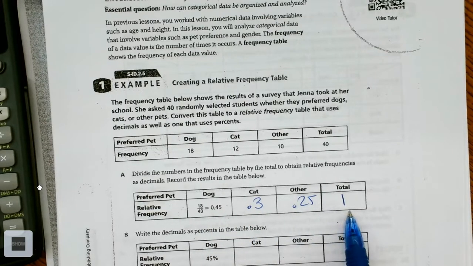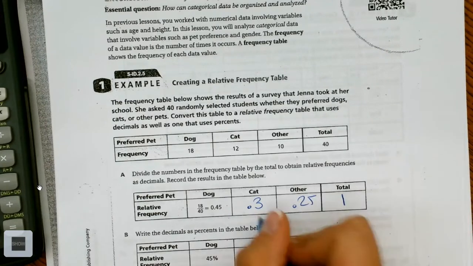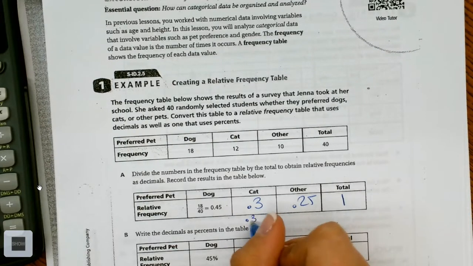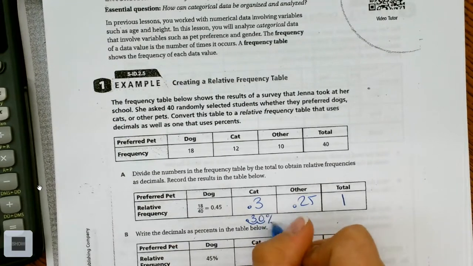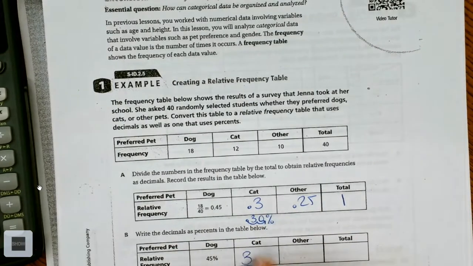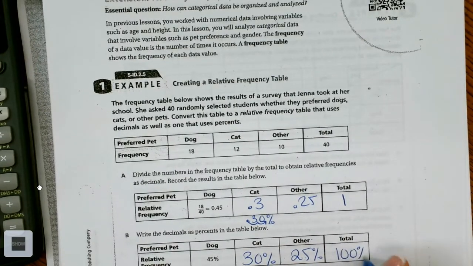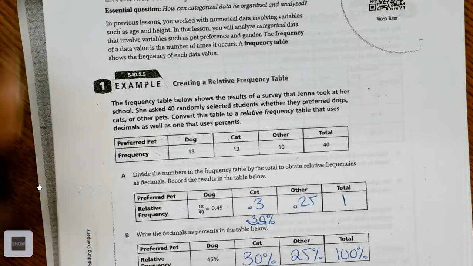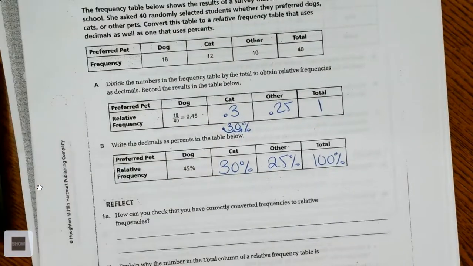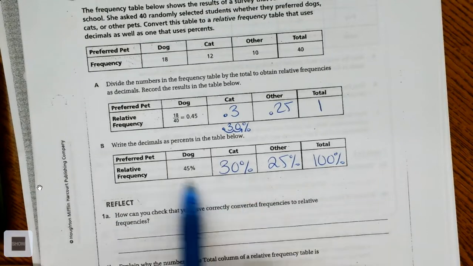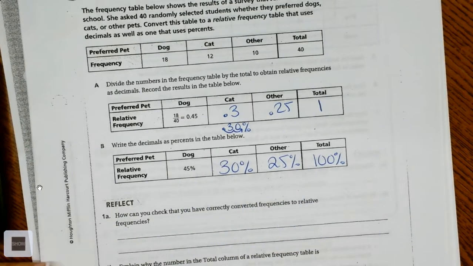So 45% plus 30% plus 25% equals 100%. So now we're going to write these as percentages. If I'm taking 0.3, I'm changing it from a decimal to a percent. I move 2 places towards the percent sign and add the percent signs. This is 30%, 25%, and the total is 100%. Okay? How can you check that you've correctly converted frequencies to relative frequencies? You add these up and make sure that they add to 100%.